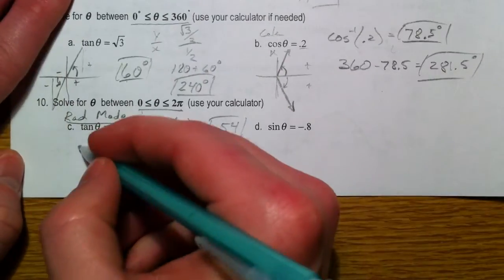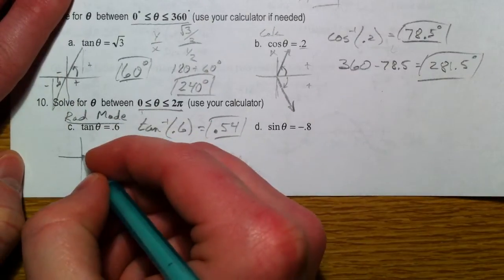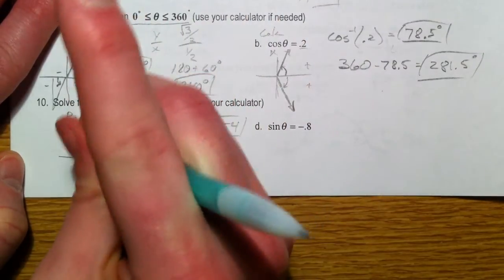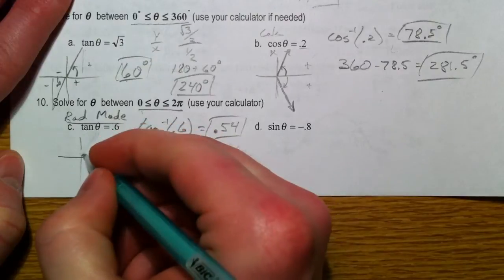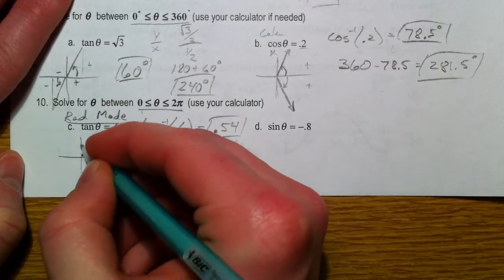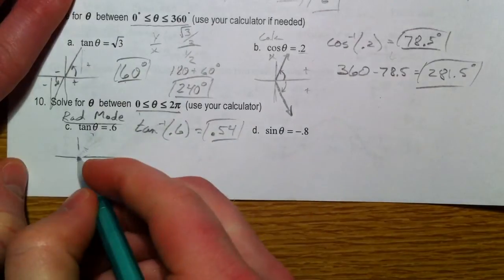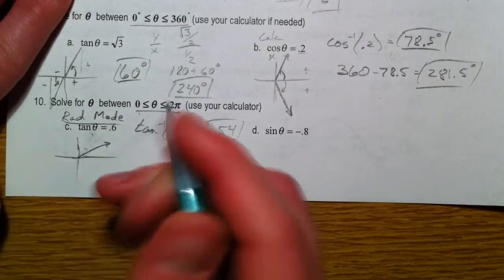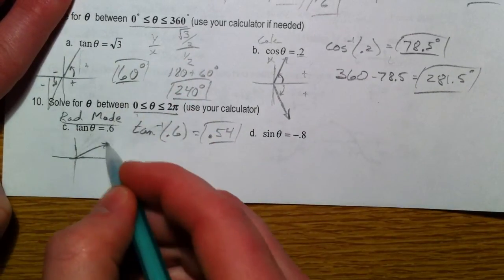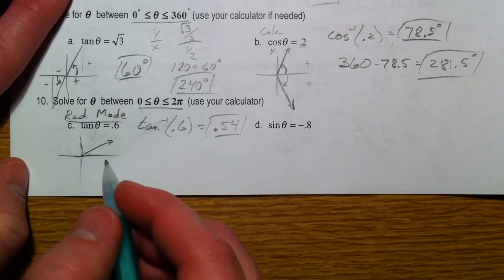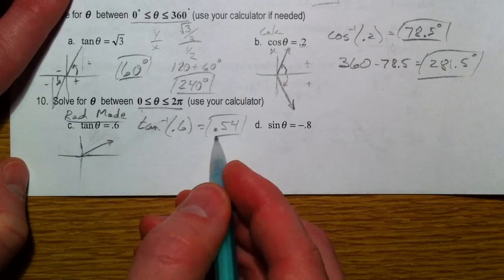Inverse tangent only gives answers between negative 90 and 90, and so we know 0.54 is, well, actually it's going to be much smaller than that. It doesn't really matter where you draw it, but 0.6 is lower than 1, and so that's why I'm drawing it less than a 45. Where else is it 0.54?